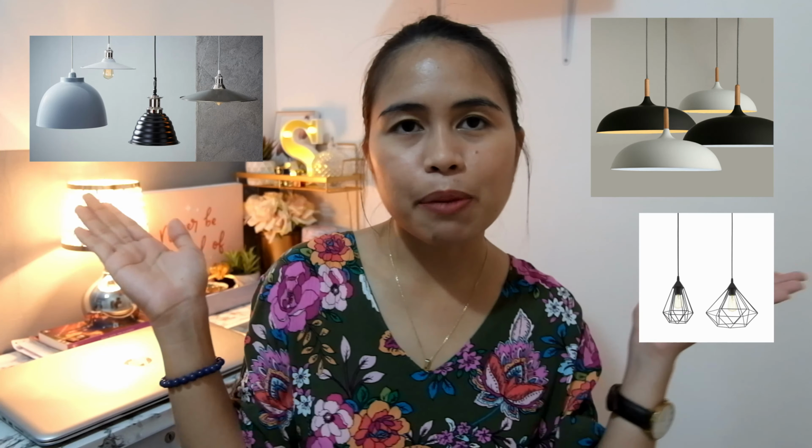Tip number 9: choose a pendant light. It will add a little drama to your room. Pendant light is really nice. Here is an example of pendant lights. It has three colors: warm, white, cool tone, or in between. You can set it depending on your mood. If you want to relax and chill, you can set it to warm tone.